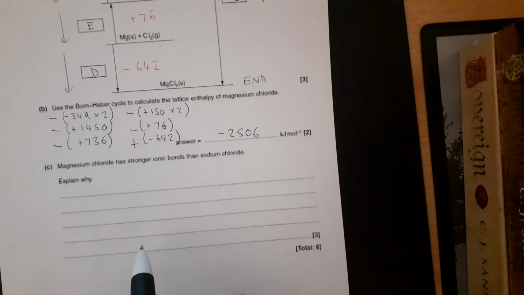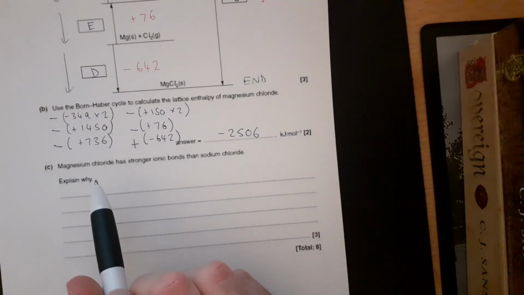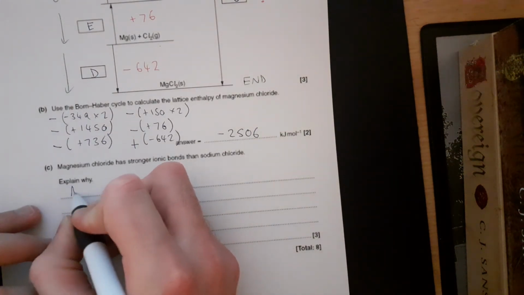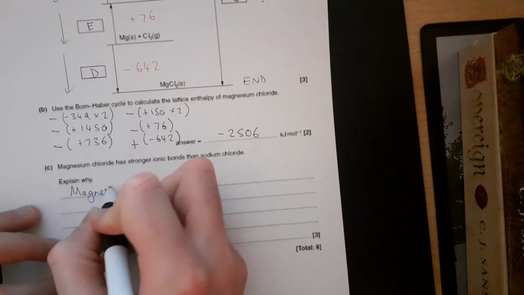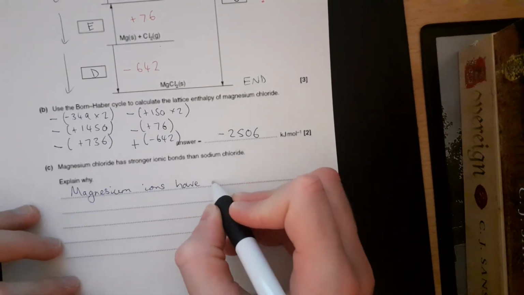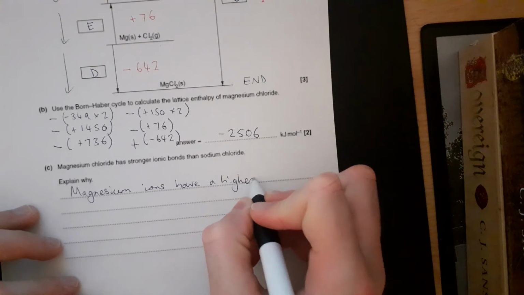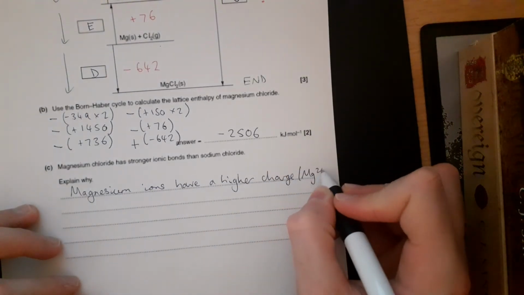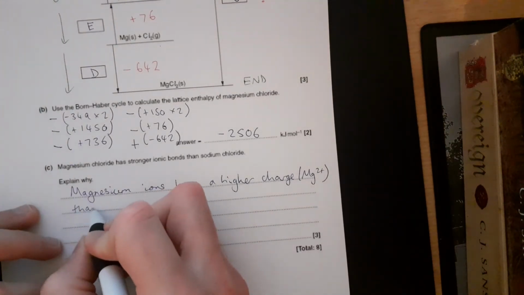And remember, the two factors that we're looking for are the ionic charge and the ionic radius. So we can say that magnesium ions have a higher charge because they're Mg2+ than sodium ions.